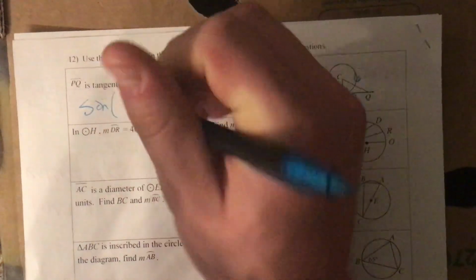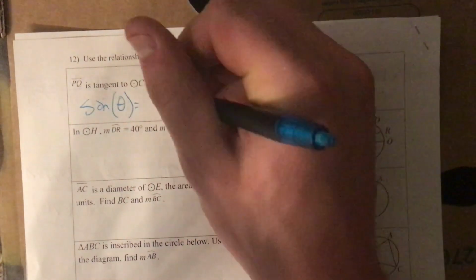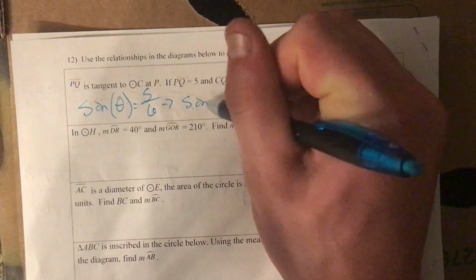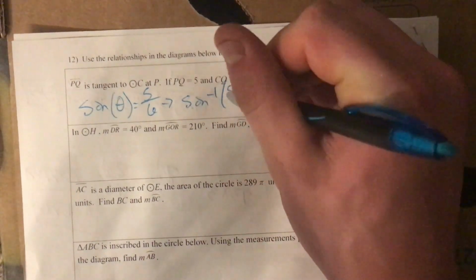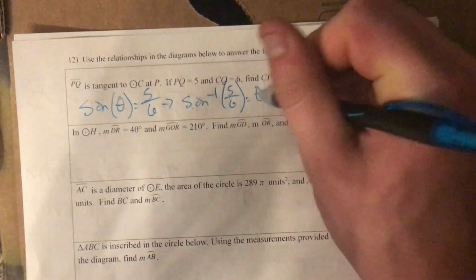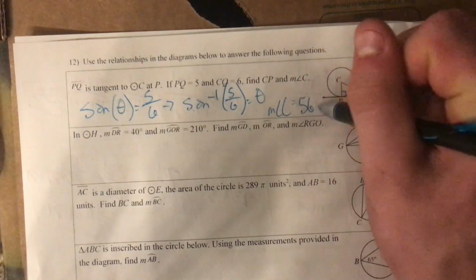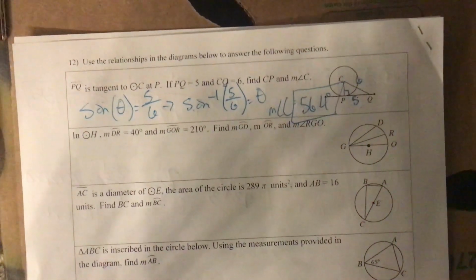So what you're going to have to do is use a little inverse sine, something we haven't done in a little while. All right, sine of that degree is going to be equal to 5 over 6, opposite over hypotenuse. So the inverse sine then of 5 over 6 should give us our degree measure. So the measure of angle C is 56.4 degrees.